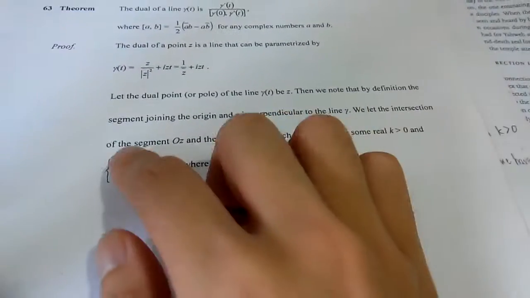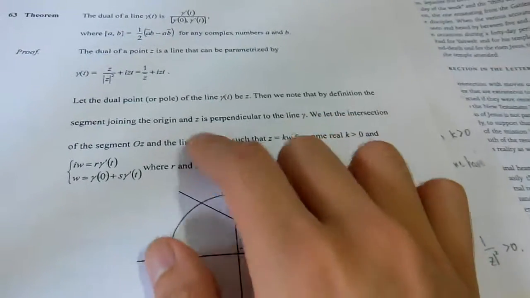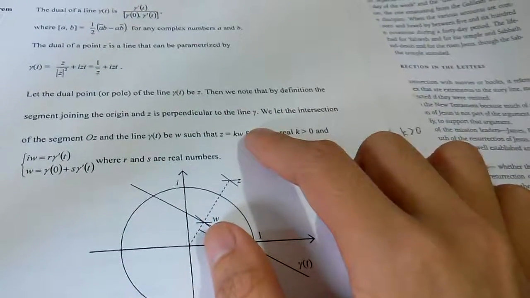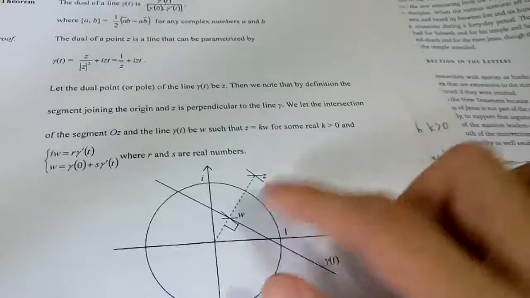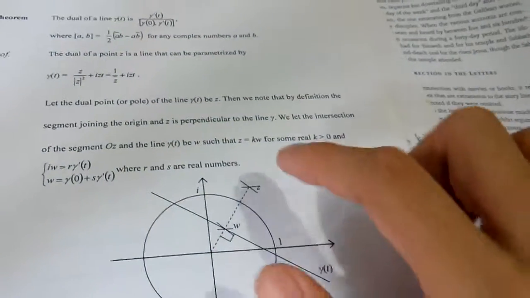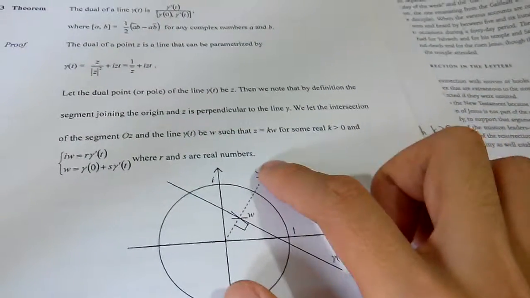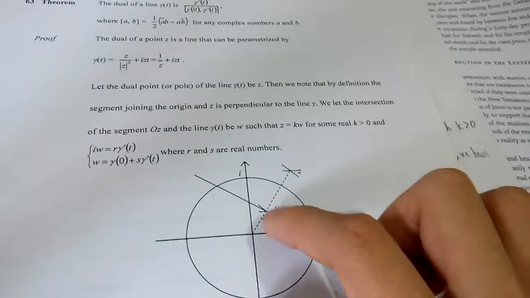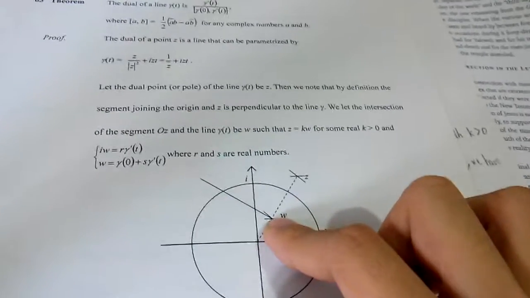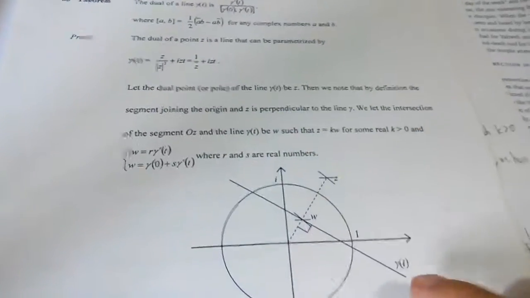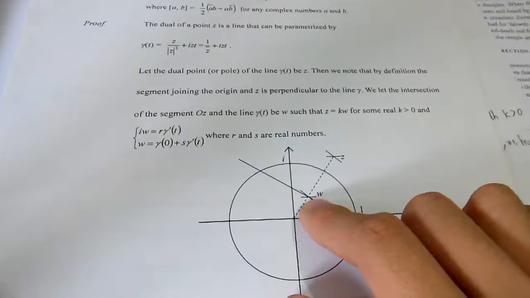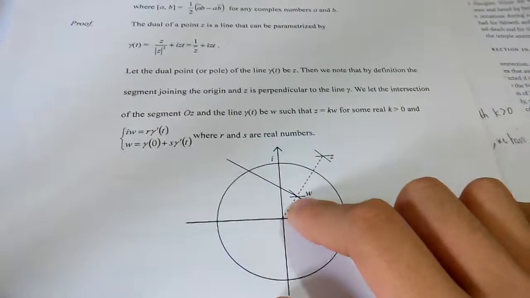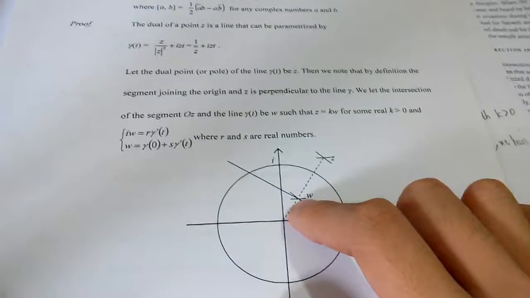So if I'm given a line gamma t, I want its pole to be z. Then we note that by definition, the segment joining the origin and z, which is OZ, is perpendicular to the line gamma. So this is the line, and then I want to find the pole. So we know that this OZ intersects this gamma of t in the point W, say, and z equals kW.